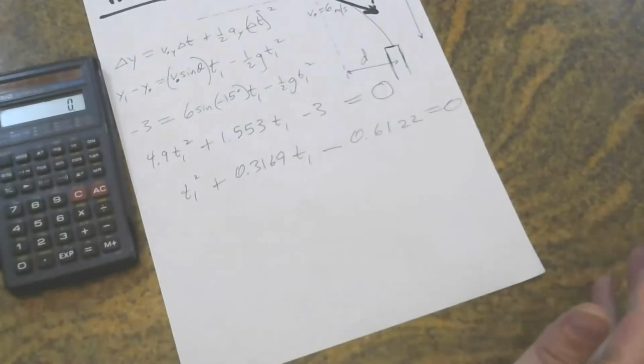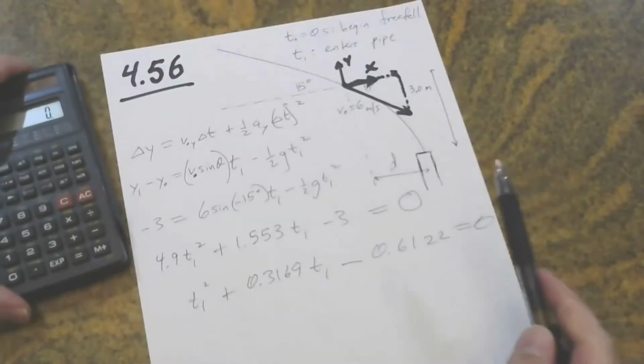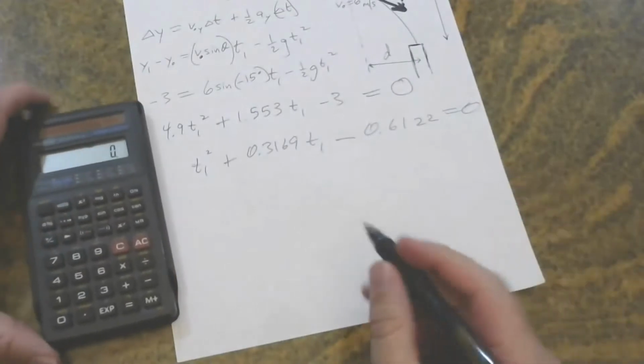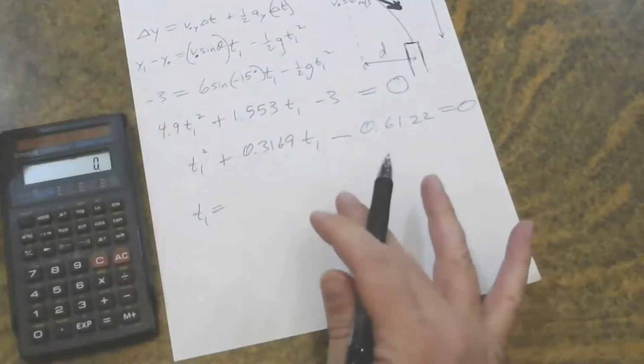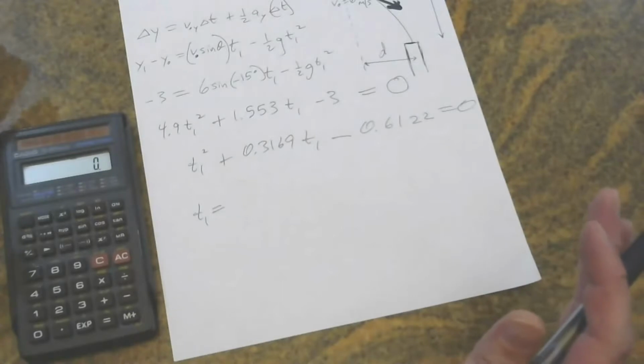How are we supposed to know which one to keep? Well, one of them has to be obviously not it. And that makes me think that one of the roots will come out negative, some negative time. And maybe I'll give you some interpretation of what that negative sign would mean. So t1 would have to be, remember, it's negative b plus or minus the square root of b squared minus 4ac all over 2a.